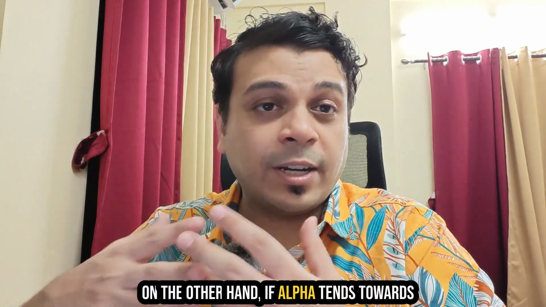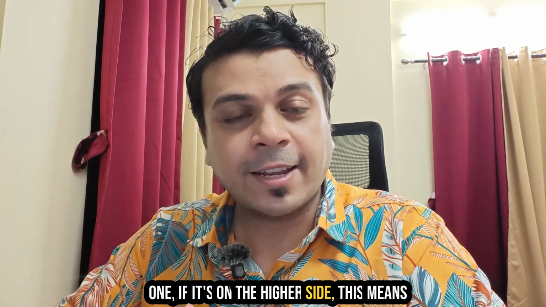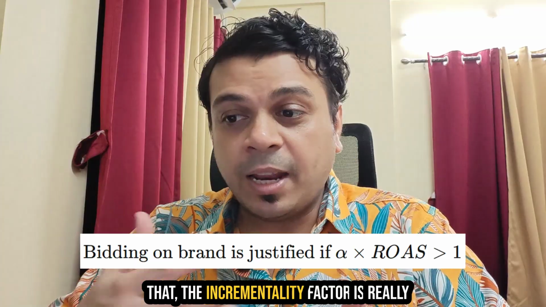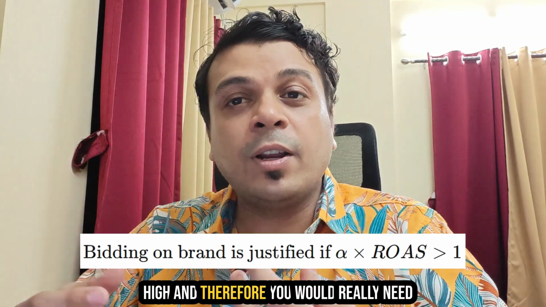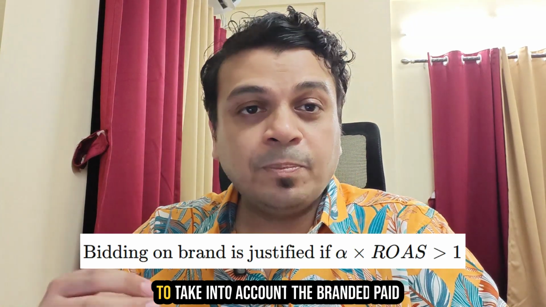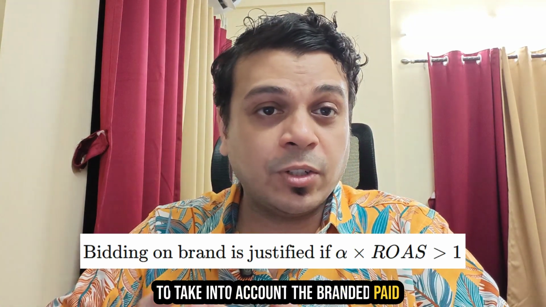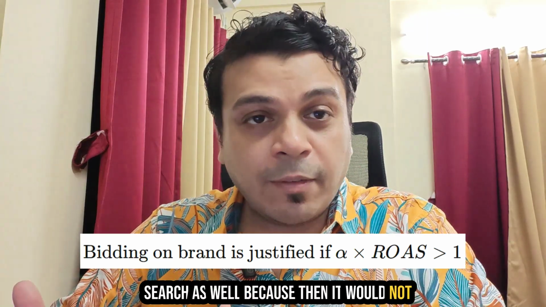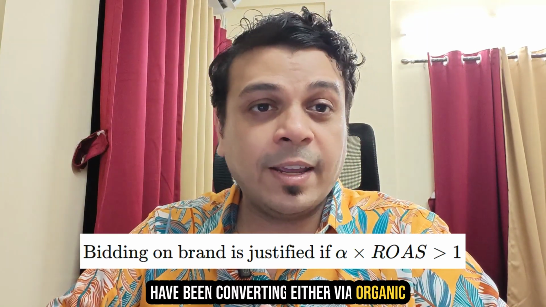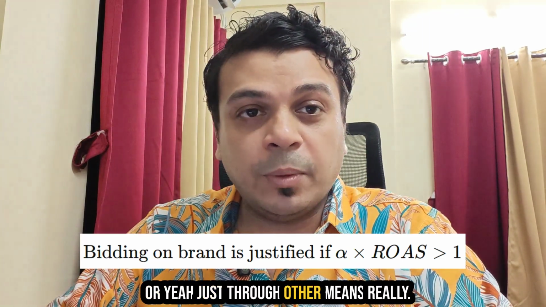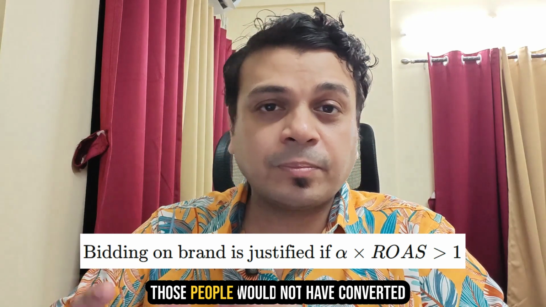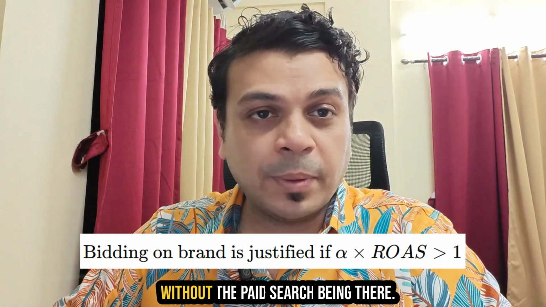On the other hand, if alpha tends towards 1, if it's on the higher side, this means that the incrementality factor is really high, and therefore you would really need to take into account the branded paid search as well, because then it would not have been converting either via organic or through other means. Those people would not have converted without the paid search being there.